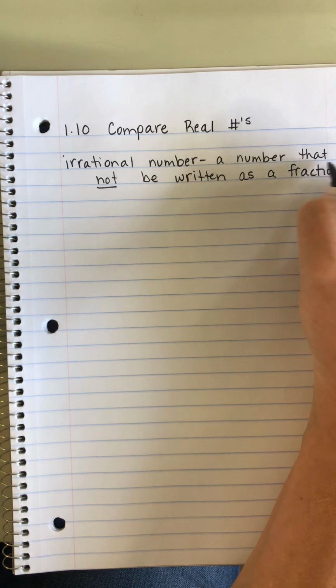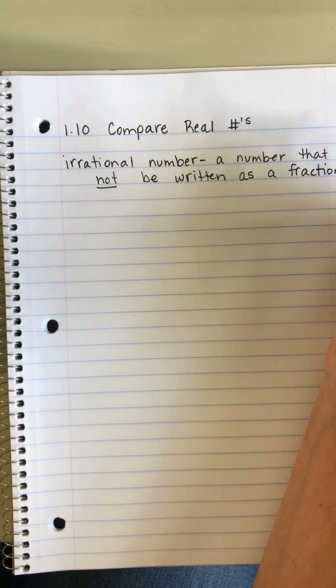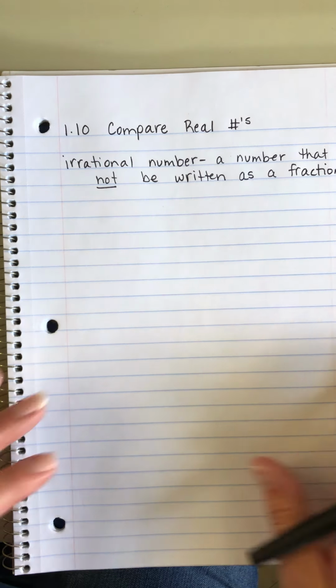Your book says ratio of 2 numbers where a over b and b cannot be 0, but we're just going to use that as our 8th grade definition.